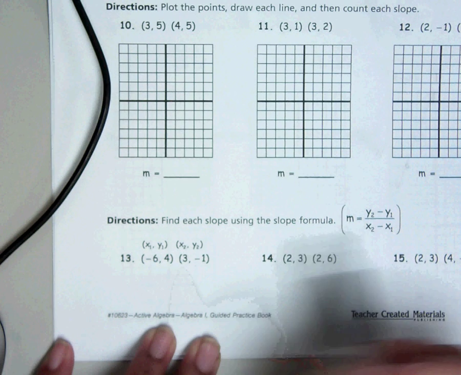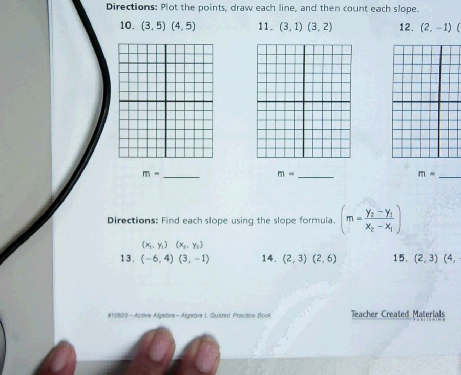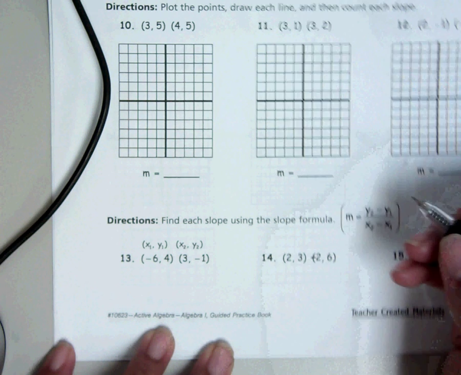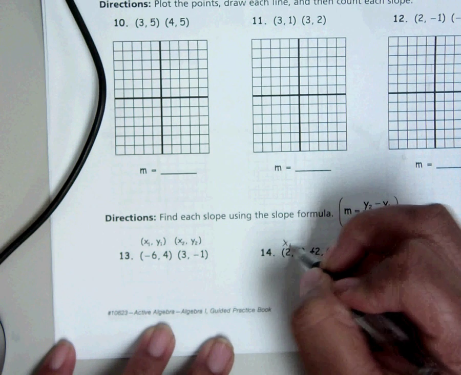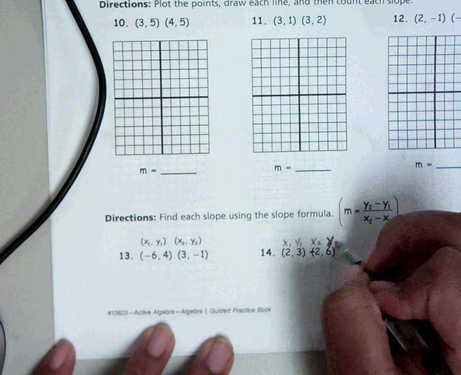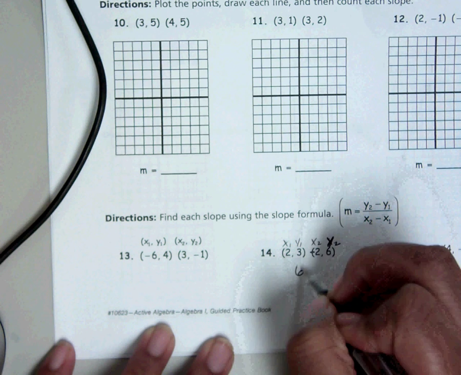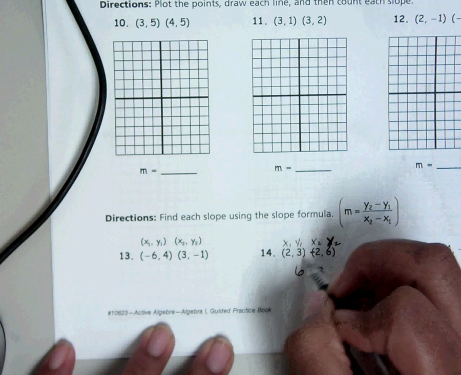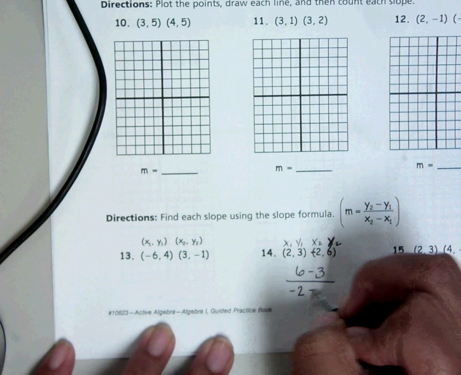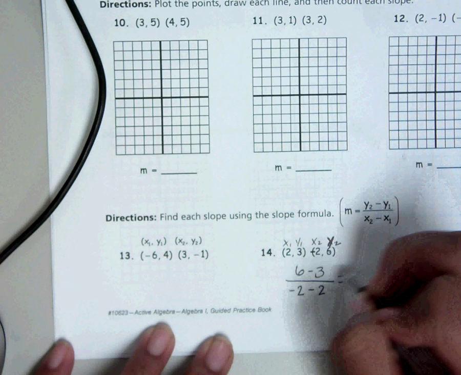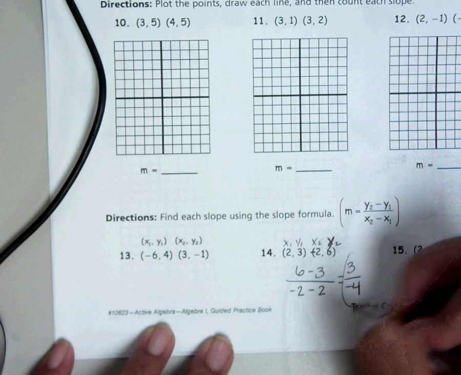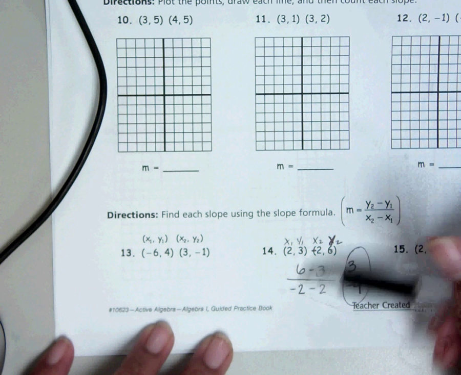Number 13, use the formula. And I'm going to change number 14 and put a negative somewhere, so just for practice. And so this is x1, y1, x2, y2. And this is 6 minus 3, because it's y2 minus y1 over x2 minus x1. So this becomes 3 over negative 4. So I want you to see what happens when you have the negative in there.